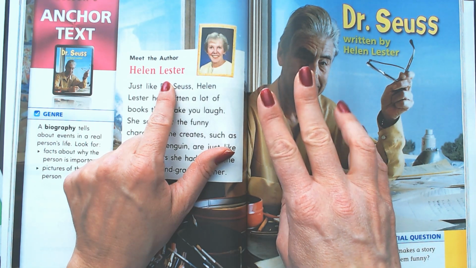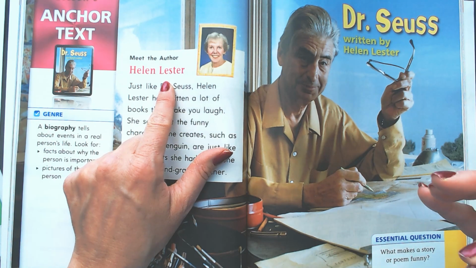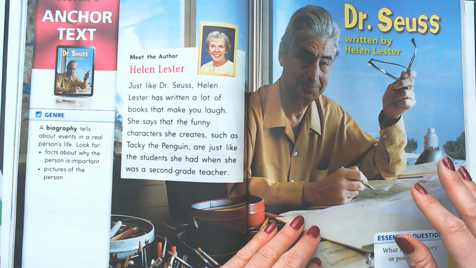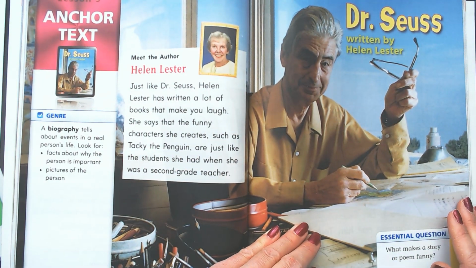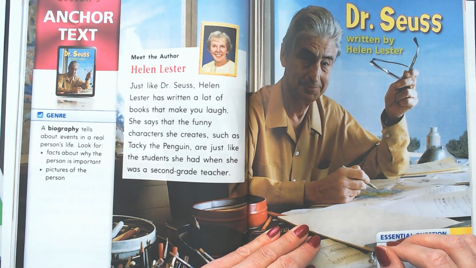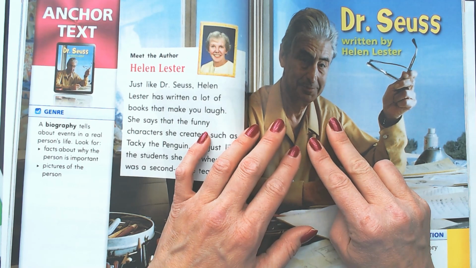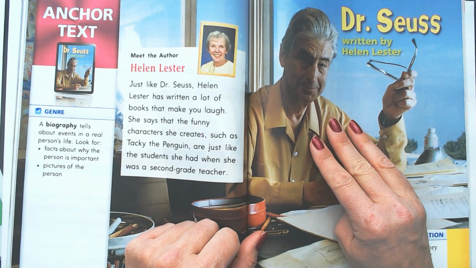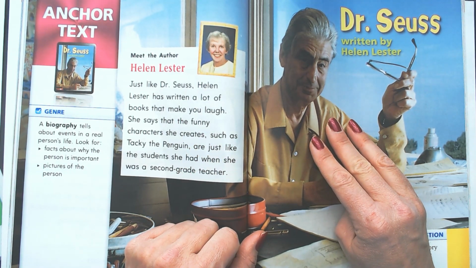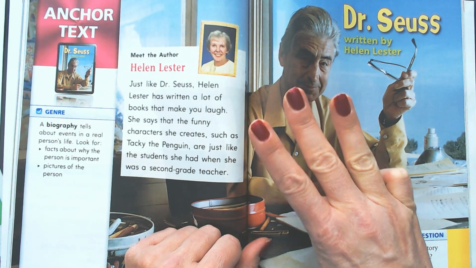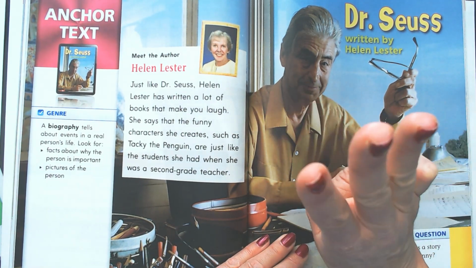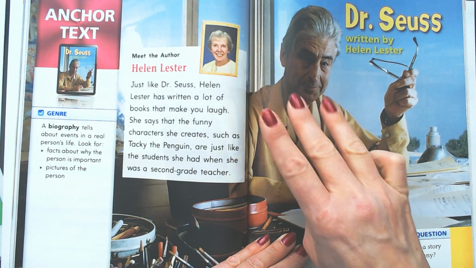I think I'll actually put the numbers in front verbally also. So we'll do it. It says this book is mostly about 1, Curious George, 2, The Cat in the Hat, or 3, a man named Dr. Seuss. This book is mostly about 3, a man named Dr. Seuss. Those of you that had 3 up, you were correct.